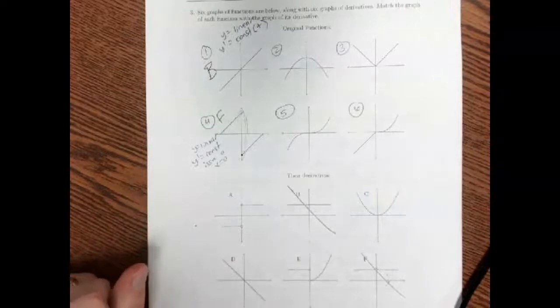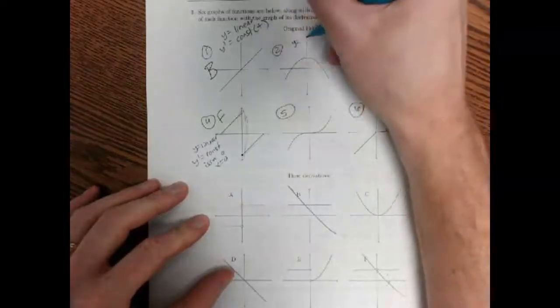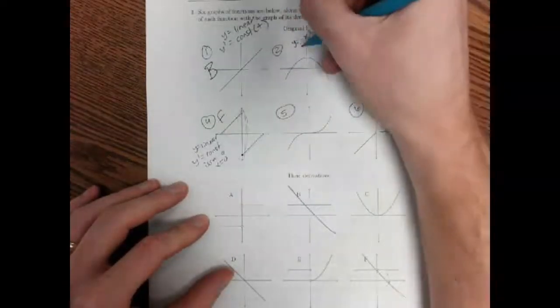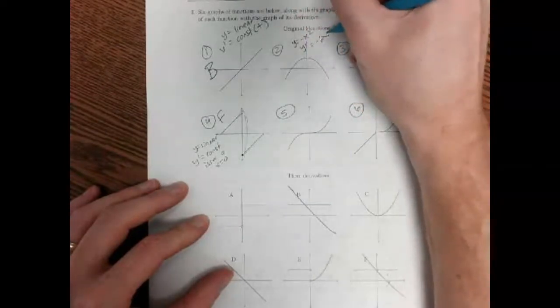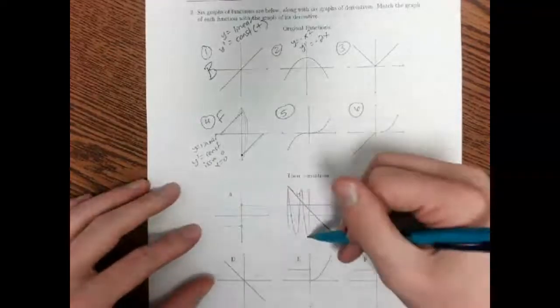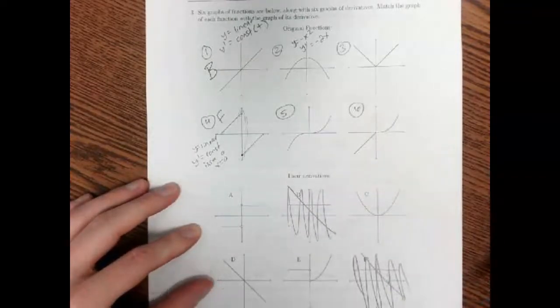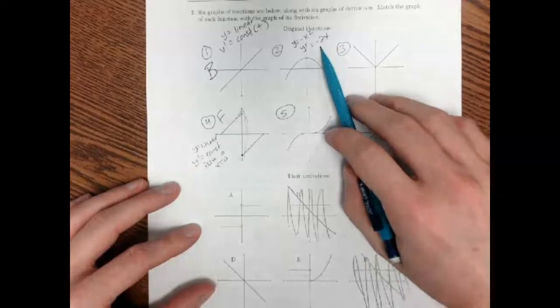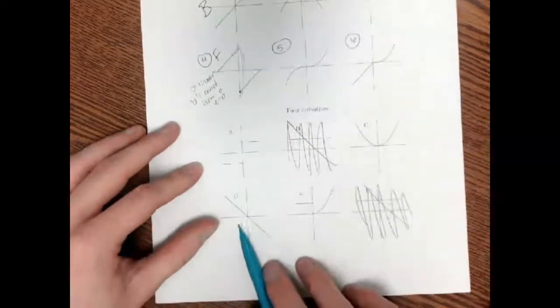2 looks like your original function could be something like a negative quadratic, so then your derivative should be something linear. It should be a negative linear function. All right, so we got b and we got f. I'm going to cross them off. It looks like something that could be pretty close to negative and linear. Looks like d.